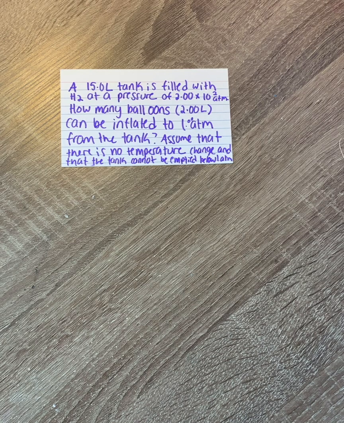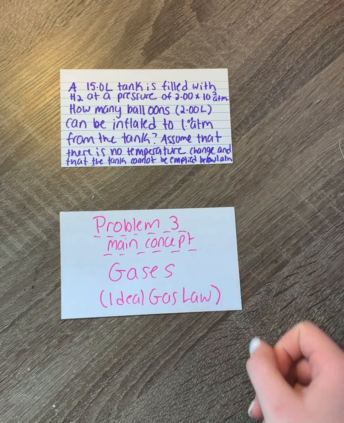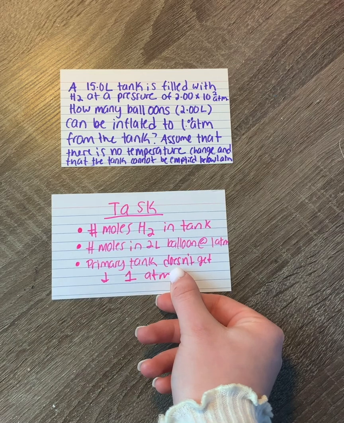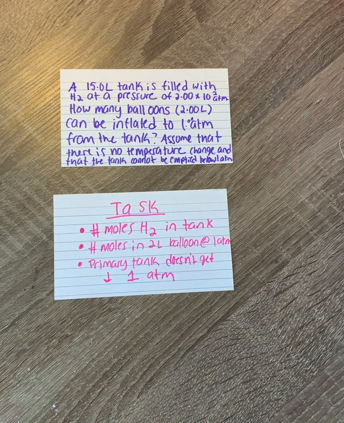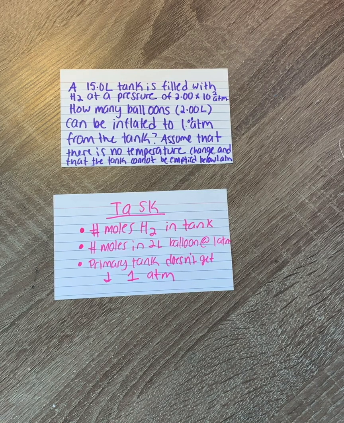This problem takes multiple steps and has a strong focus on gases, specifically the ideal gas law. The ultimate goal of this problem is to figure out how many moles of H2 are within the gas tank, and then how many moles of H2 it takes to fill a balloon to 1 atm, while making sure the primary tank doesn't get below 1 atm in pressure.